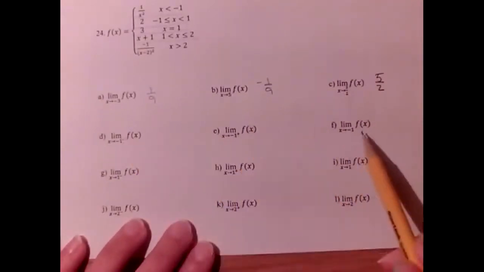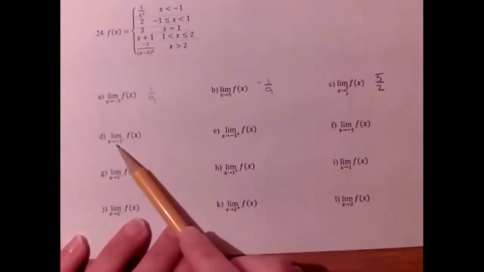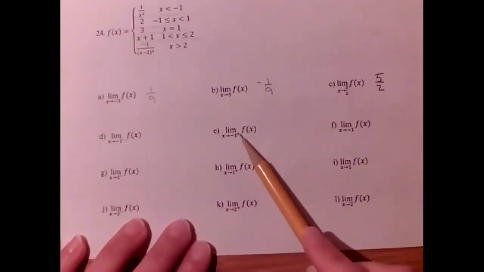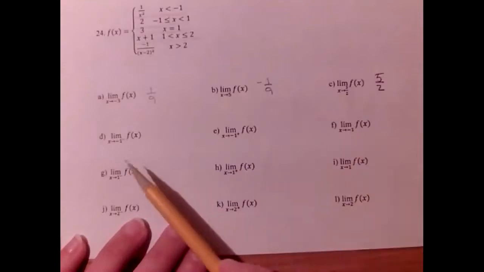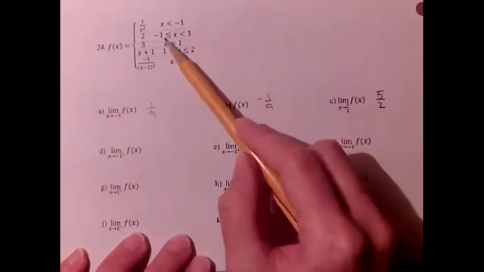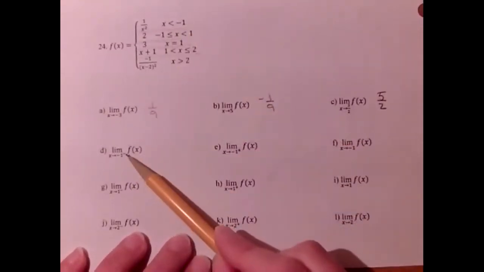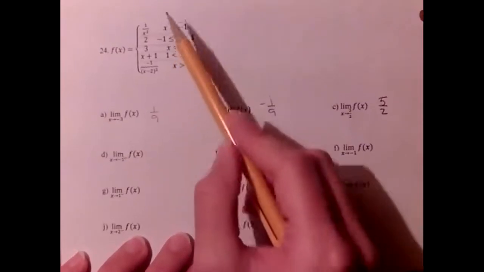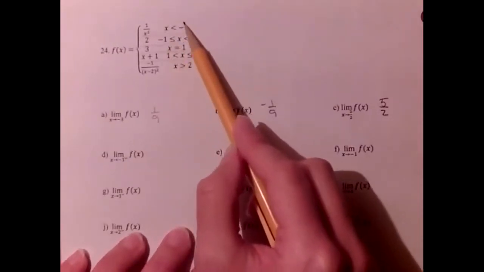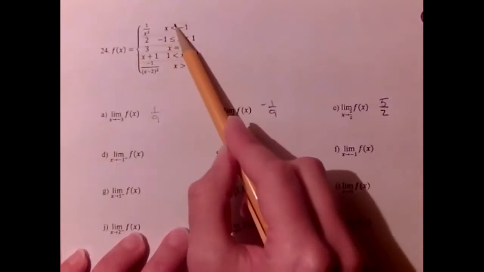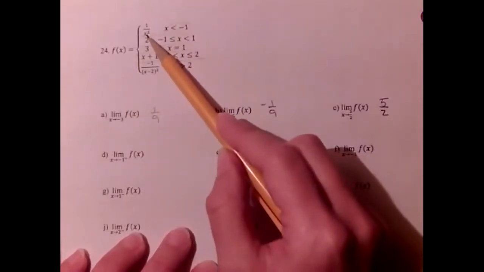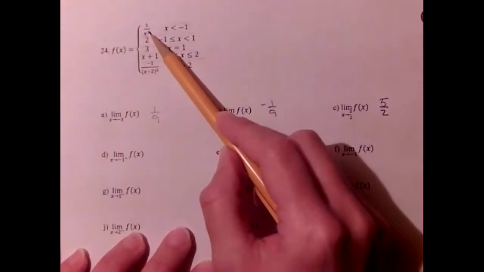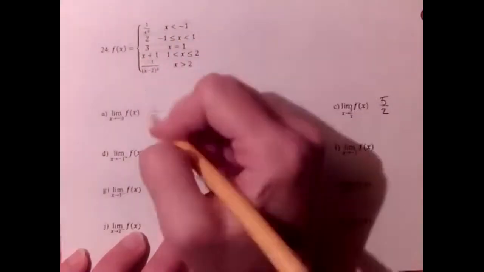Now these next three kind of go together. We're going to approach -1 from the left, -1 from the right, and then -1 overall. Now -1 is a place where it's split. So if you want to do -1 from the left, you want to pick the left side of -1, which would be this one right here. So if I plug -1 in here, -1 squared would be 1, and 1 over 1 is 1.